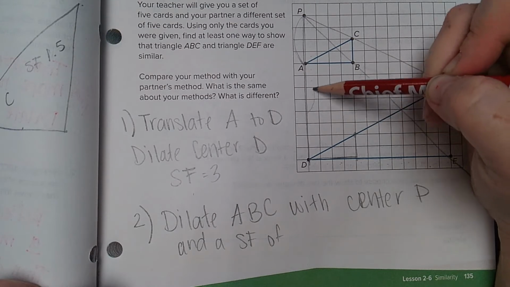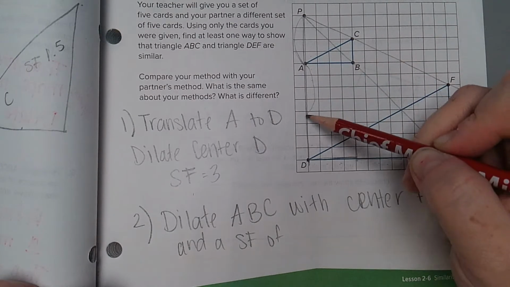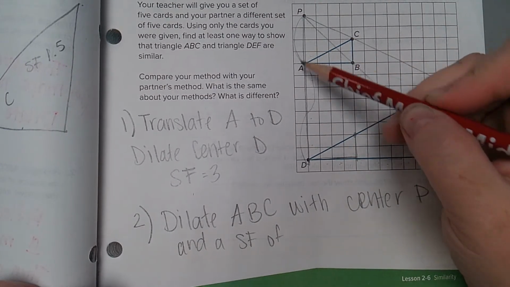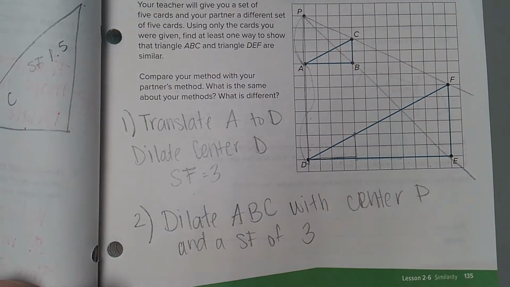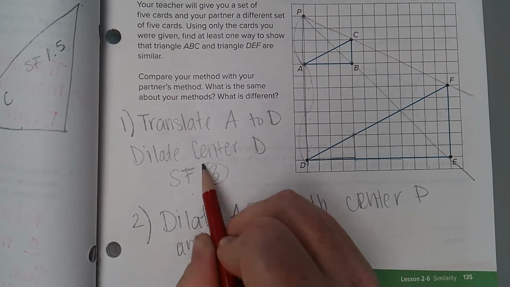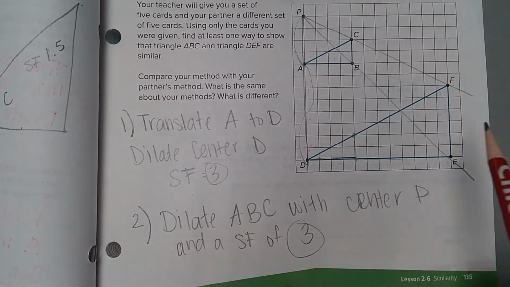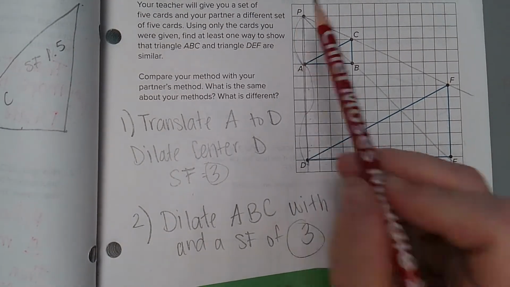So it's 1, 2, 3 times the distance. Which is good that these are the same, because it needs to get 3 times bigger or 3 times farther from P.